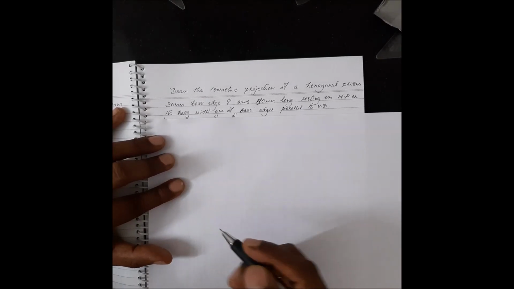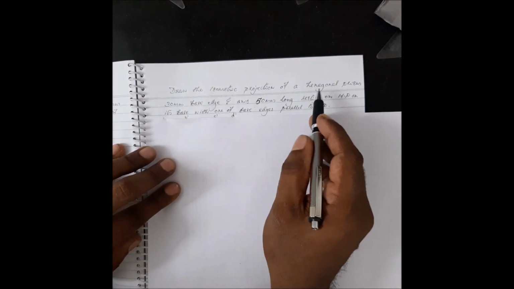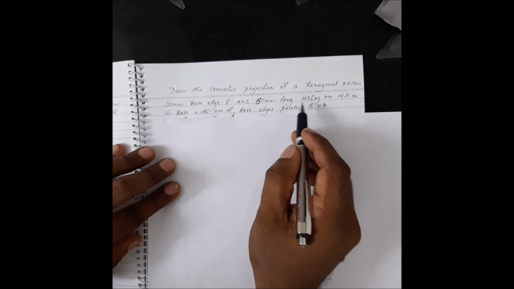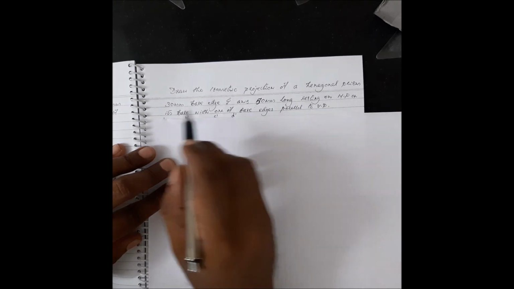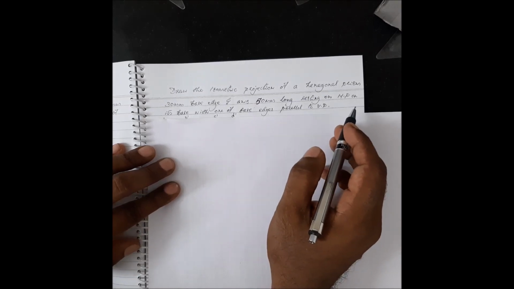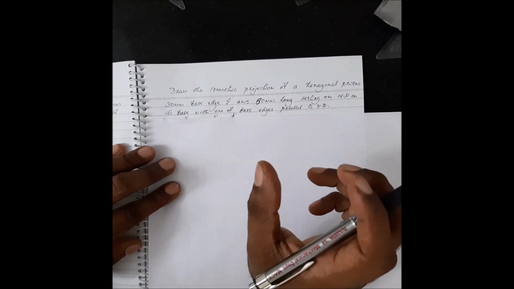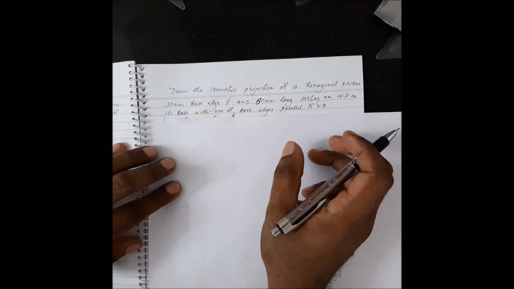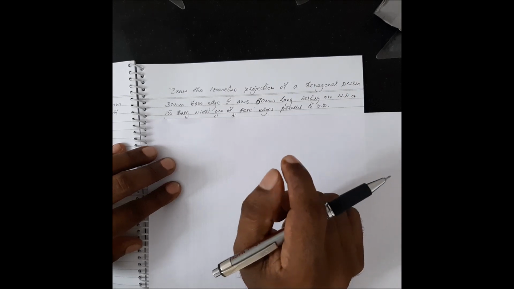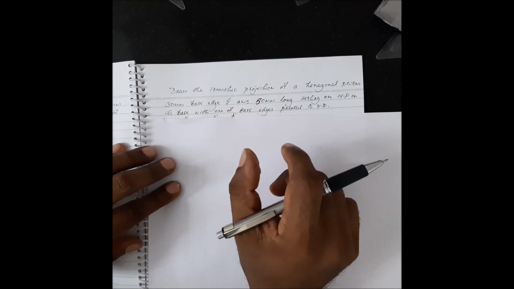Alright, this is the next question. Draw the isometric projection of a hexagonal prism, 30 mm base edge and axis 50 mm long, resting on HP on its base with one of the base edges parallel to VP. That's your question. I want you to pause the video for a second and think about the position of the solid. Hexagonal prism resting on HP on its base and one of the base edges parallel to VP.